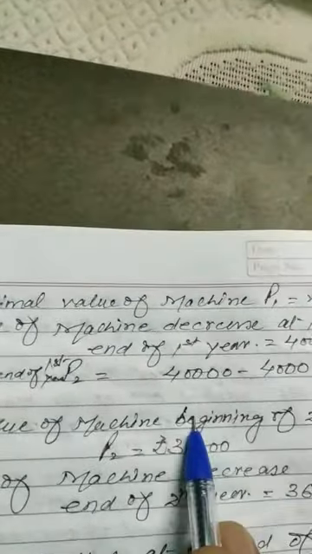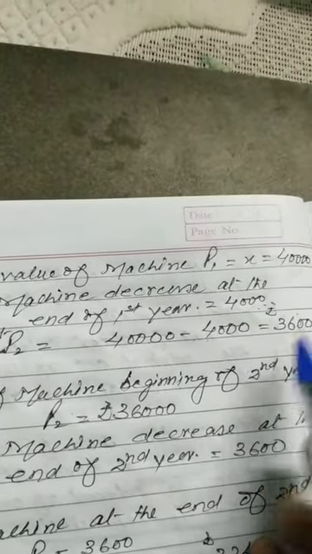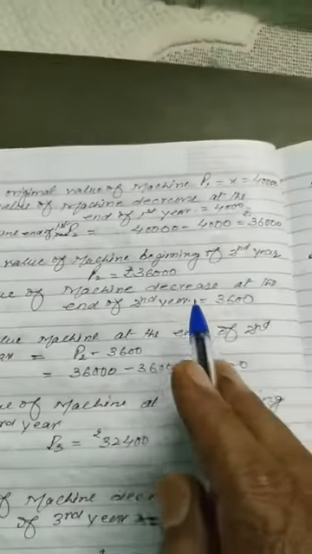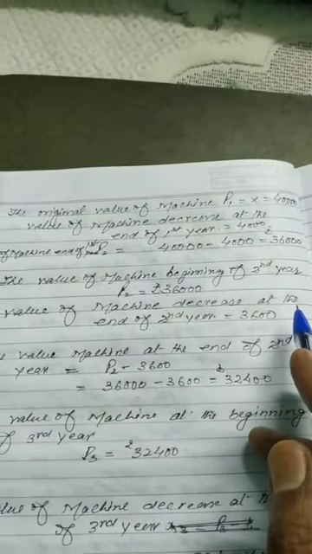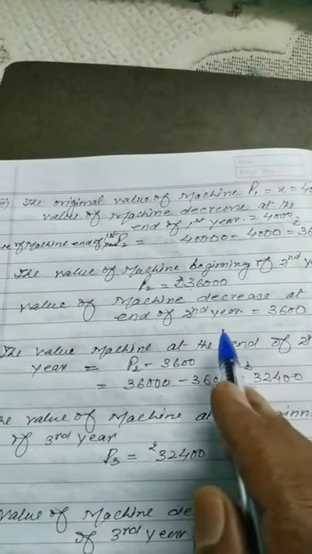The value of the machine at the beginning of the second year is the amount at the end of the first year, and the value decrease at the end of the second year is 3,600.